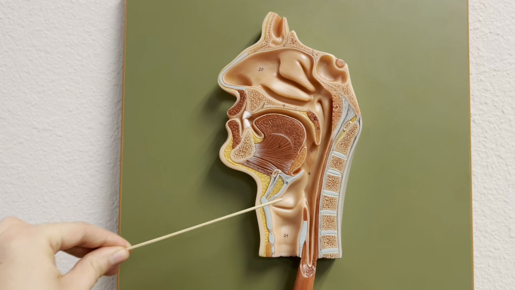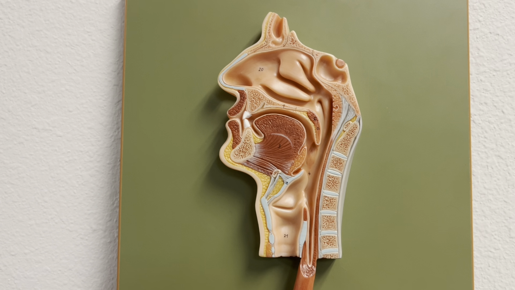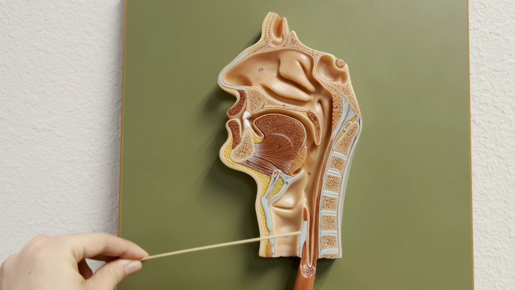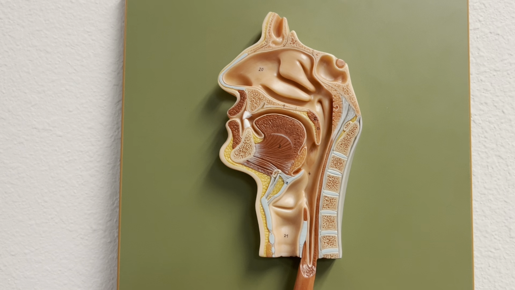We can also see our trachea, and within that, we have our vestibular fold and our vocal fold. We can also see the branch of the esophagus as well. Additionally, we can see structures such as our hyoid bone, epiglottis, laryngeal prominence, and thyroid cartilage, as well as this whole structure right here being our larynx.